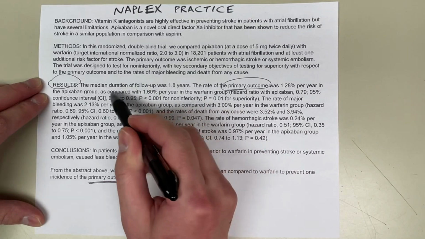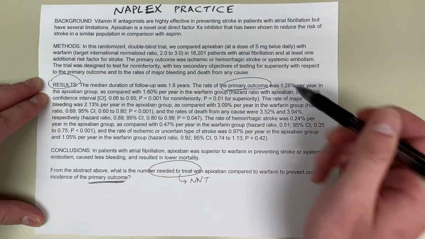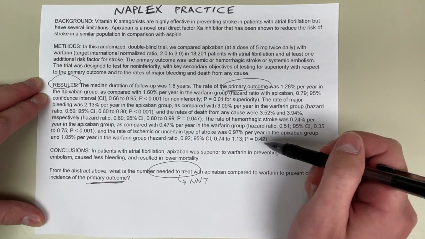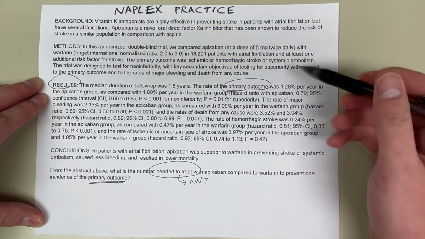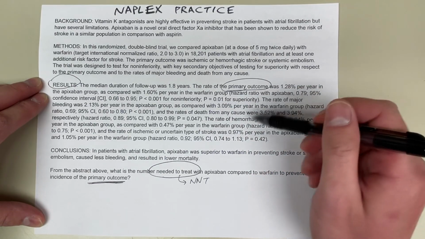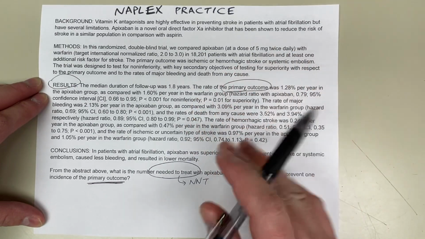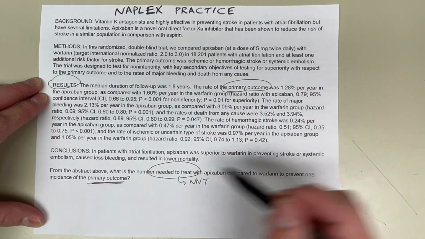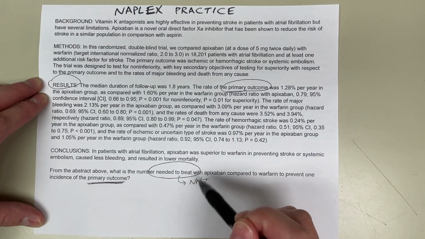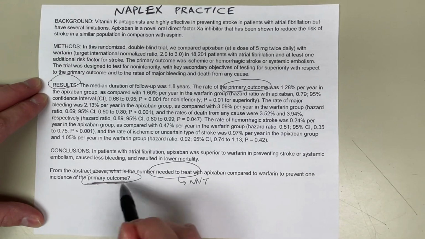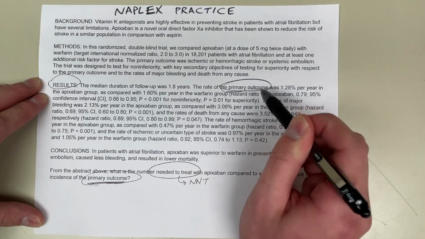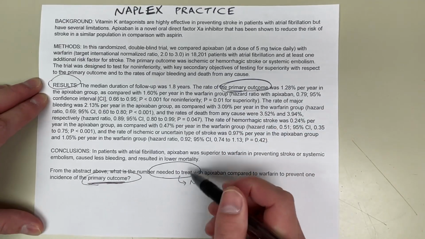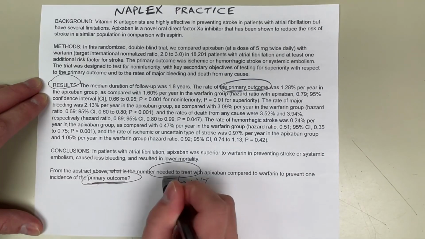It's usually on the first line of the results, because then after that it's usually a bunch of secondary outcomes. In the case of this results, if you were to read it all, there's actually 4 more secondary outcomes which are totally irrelevant for this question in particular, because this question is only asking about the primary outcome. So we have the primary outcome right here, and they're asking for a number needed to treat.